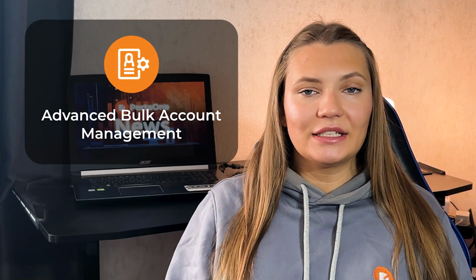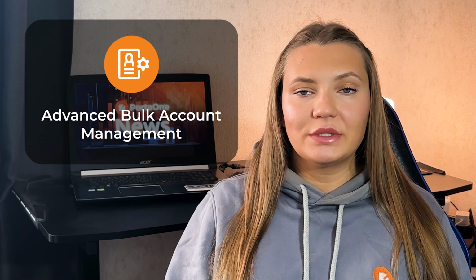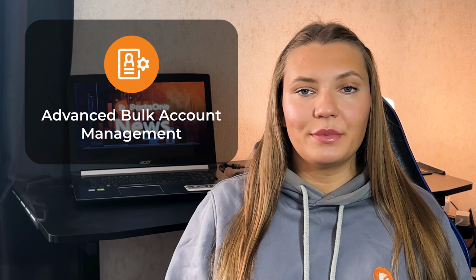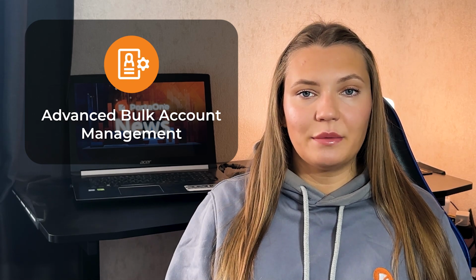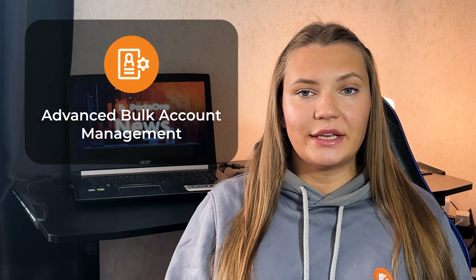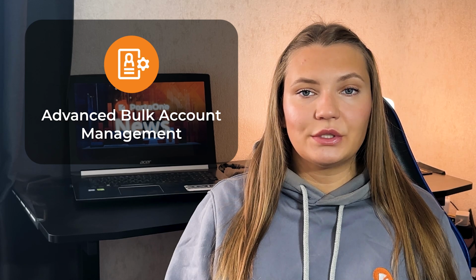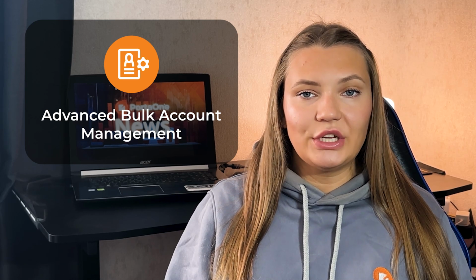Next, let's discuss our second improvement: advanced bulk account management. You can now use the API to update multiple accounts for a specific customer in bulk, whether it's all accounts or just those sharing the same associated product, email, domain, or other attributes. Even if they belong to different account batches, this feature handles them all.